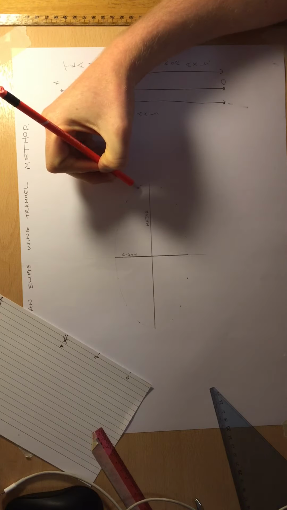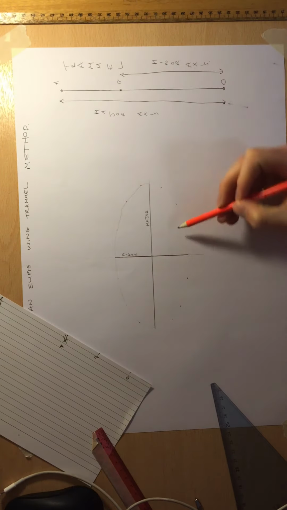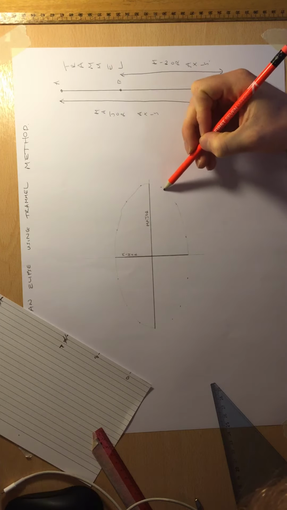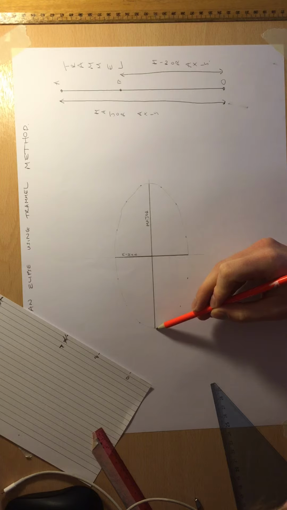Be easier on a drawing board because you can move it about. I don't have my drawing board with me. And you get the gist.